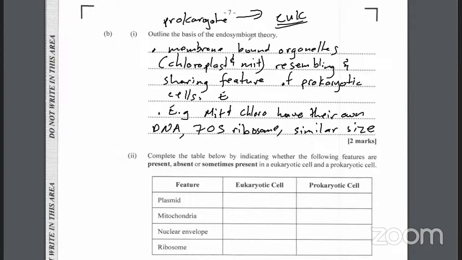Just remember, endosymbiont theory explains how prokaryotes developed into membrane-bound organelles inside of eukaryotes, or basically from prokaryotes into eukaryotes. Remember in this theory, one large ancestral prokaryotic cell engulfs a smaller one with the ability to carry out aerobic respiration, which is the mitochondria now, right?